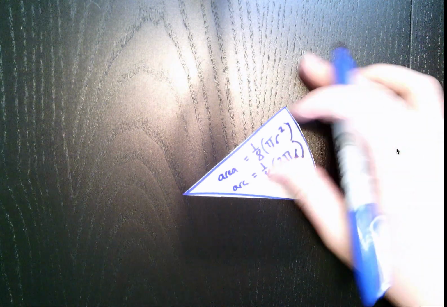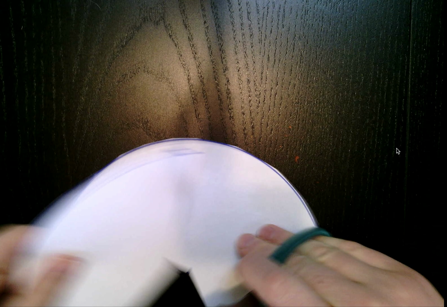But we don't always know what portion of the circle we have. Sometimes we have some crazy different shapes. So the way that we can figure that out, let's just say I take a circle that I have, and I'm going to cut it into a sector. All right, here's my sector, right?